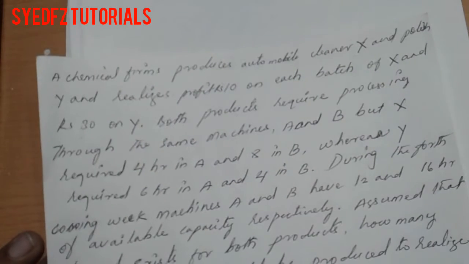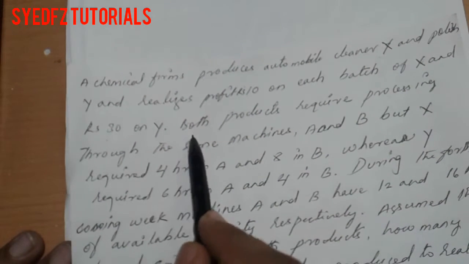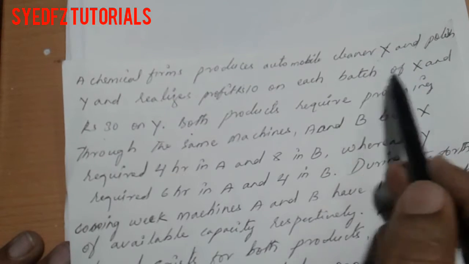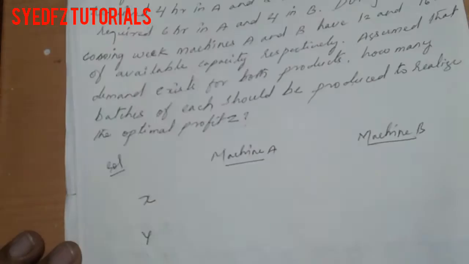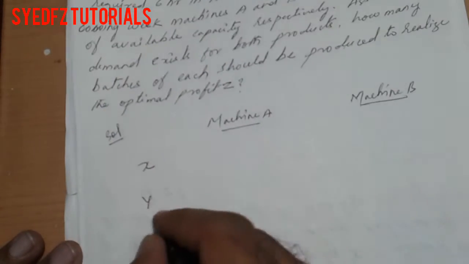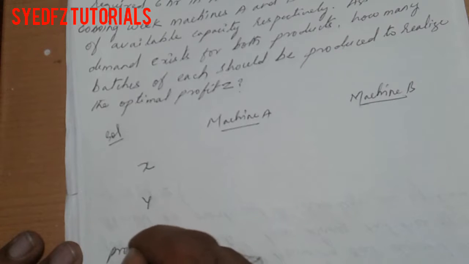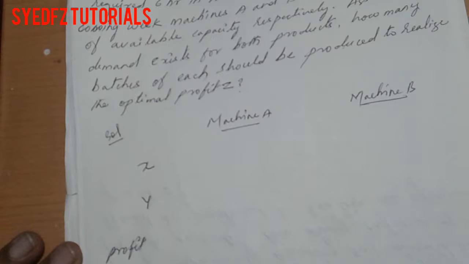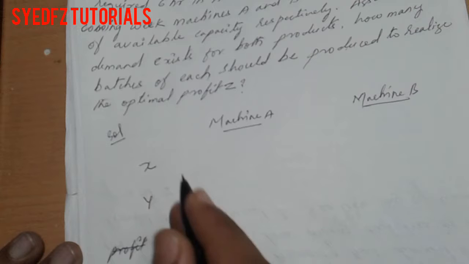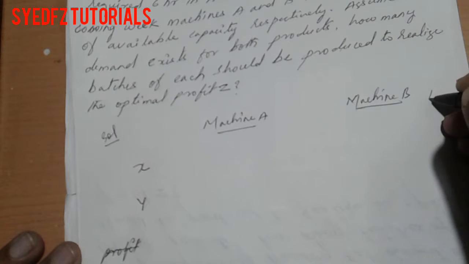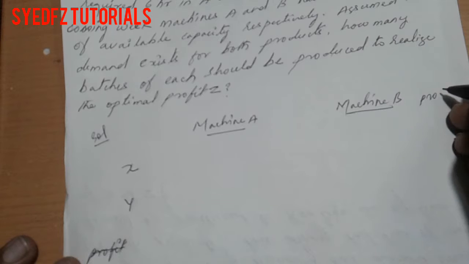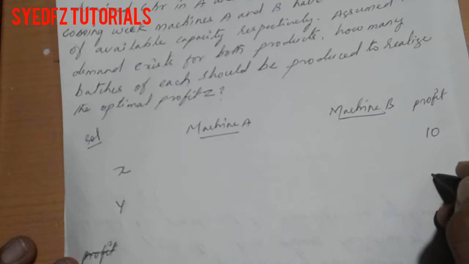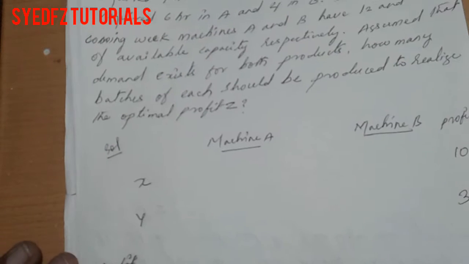The profit is 10 on each batch of X and 30 on Y. We can write profit here also, no problem. But since profit on X and Y is given directly, not in the A and B machines, we have to write it here only. The total overall profit of X is 10 and Y is 30.